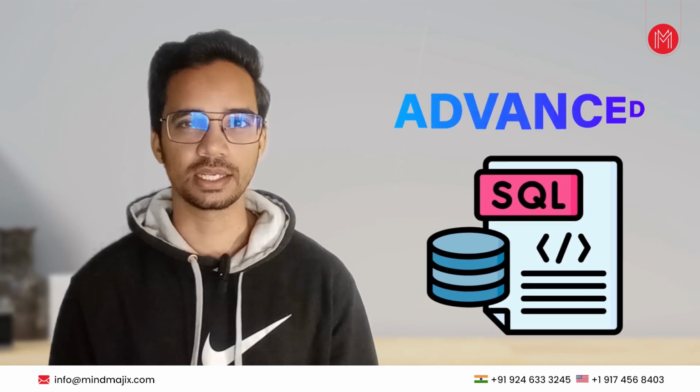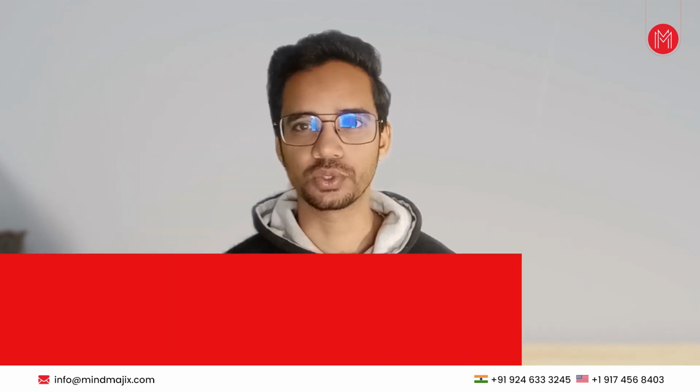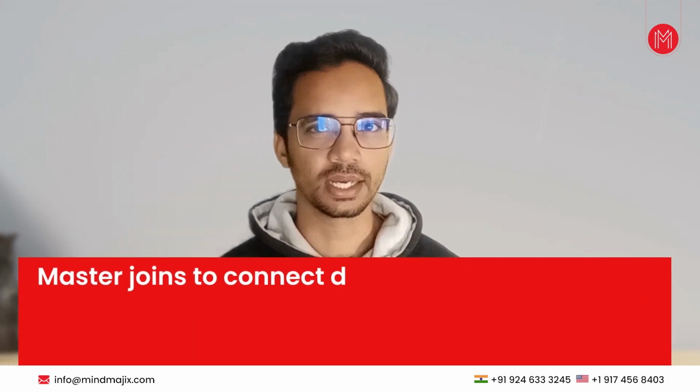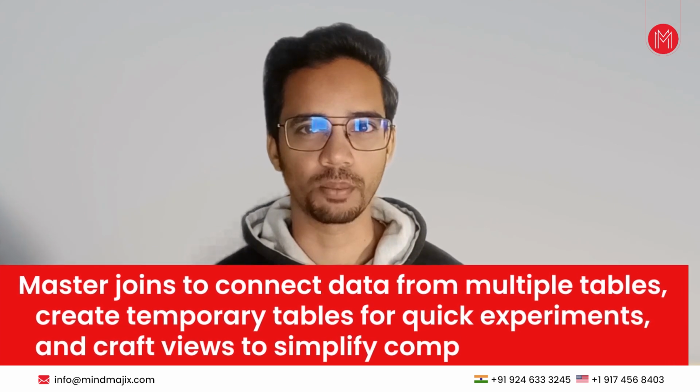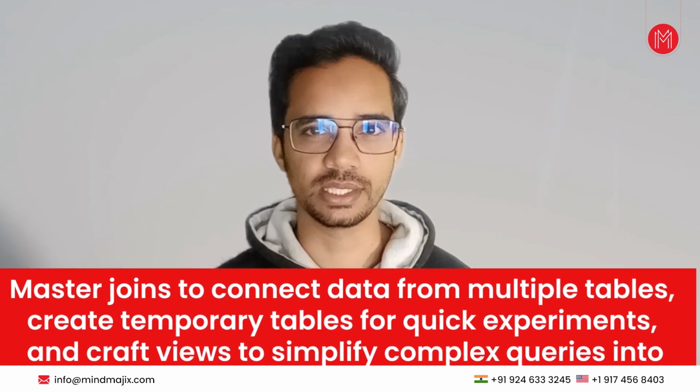SQL's true magic lies in advanced techniques. Master joins to connect data from multiple tables, create temporary tables for quick experiments, and craft views to simplify complex queries into reusable insights like a pro. Like I said, this is not just a tutorial. It is an interactive, real-time use case adventure tailored for every skill level. With these step-by-step demonstrations, you won't just learn SQL. You will feel the excitement of solving problems in real time.